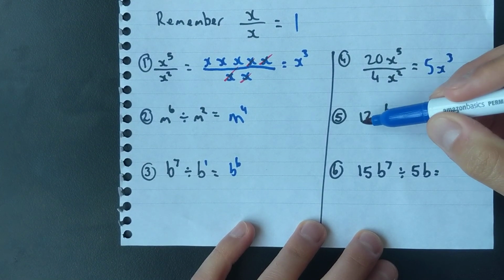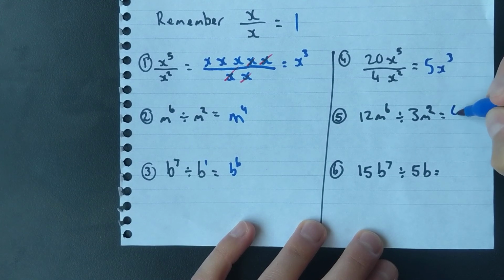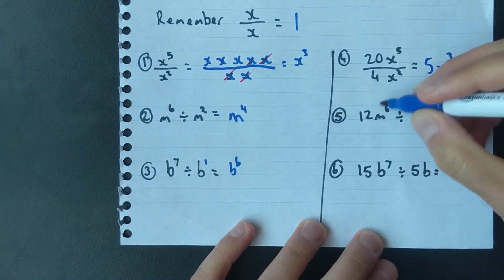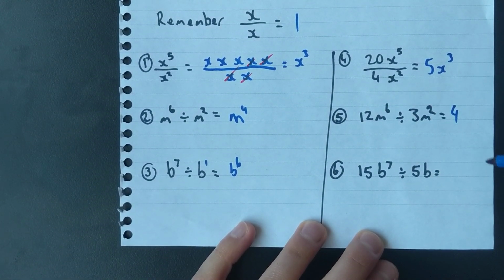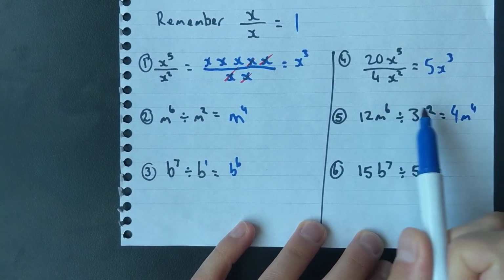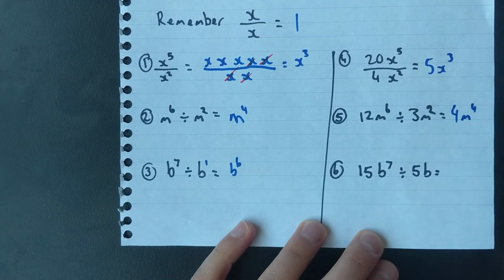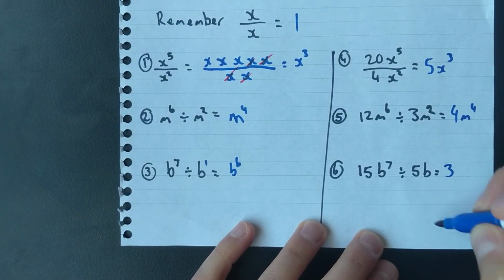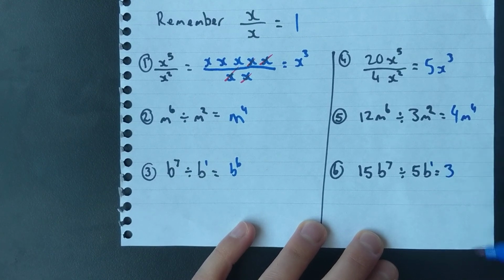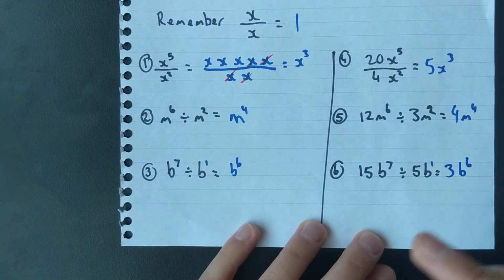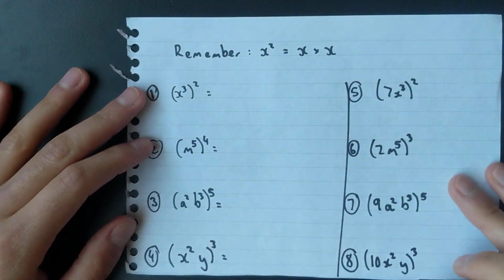Here, again, 12 divided by 3 is 4. M to the power of 6 divided by m squared is going to be m to the power of 4. I am dividing. The way that we divide with indices is by taking them away. 15 divided by 5 here is going to be 3. B to the power of 7 divided by b to the power of 1 is b to the power of 6. Again, got to be really careful with those coefficients.